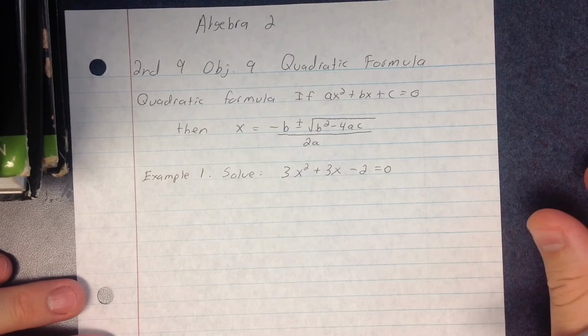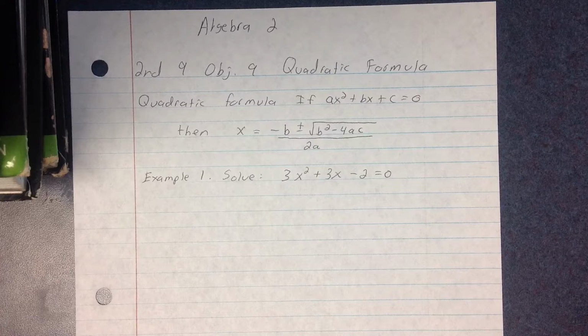Okay, objective 9 is on the quadratic formula. It's kind of a review from Algebra 1, but we never spent a whole lot of time on it in Algebra 1.